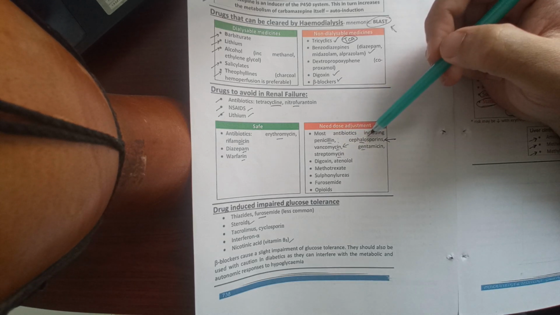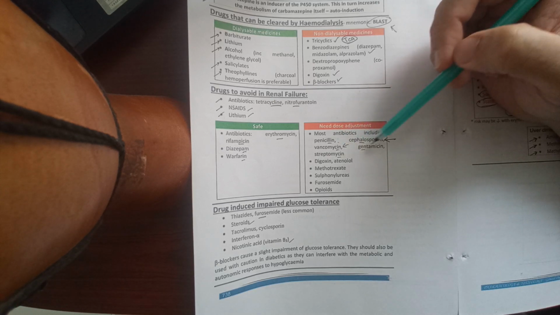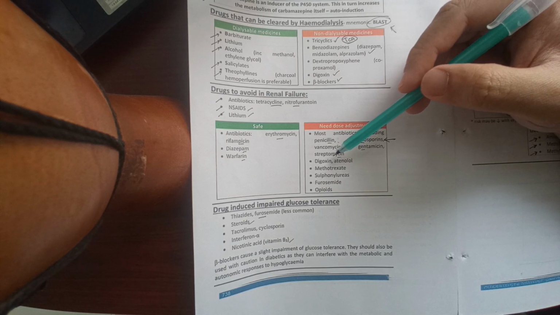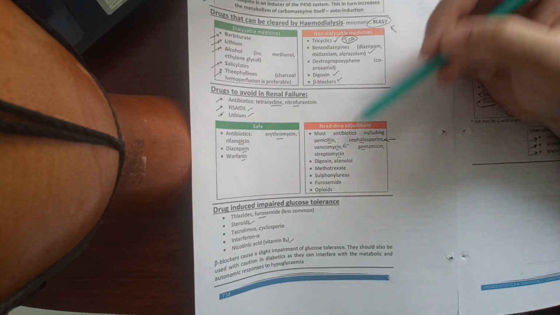Cephalosporin is also there. Broad spectrum antibiotics, penicillin, cephalosporin, vancomycin, gentamicin, streptomycin, digoxin, atenolol, methotrexate, sulfonylurea, furosemide, opioid. These all need dose adjustments for renal failure.